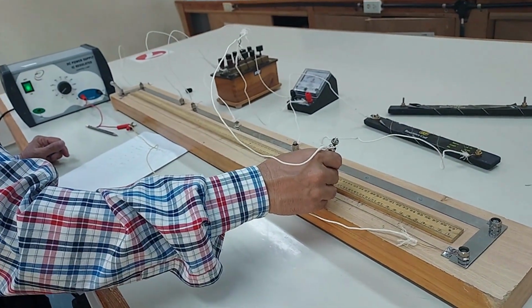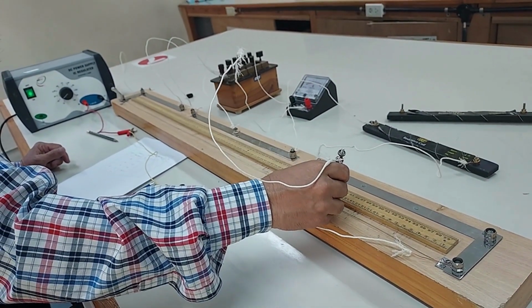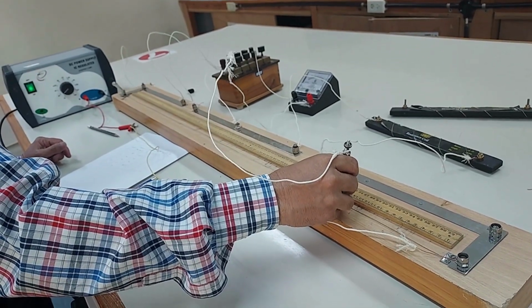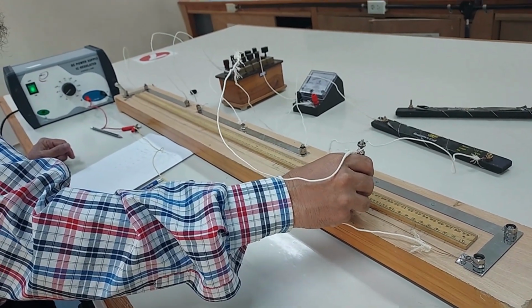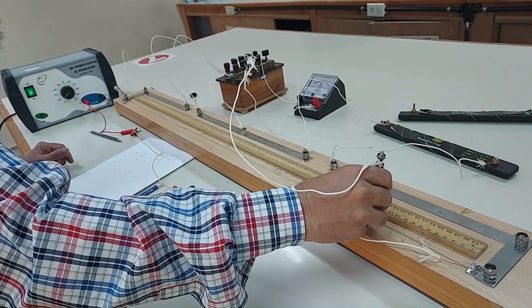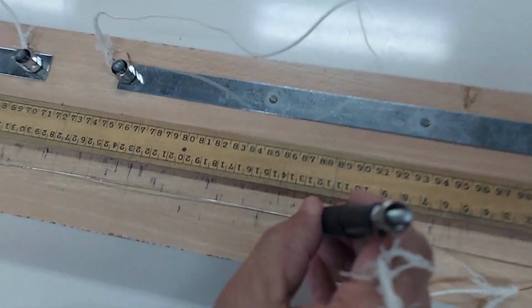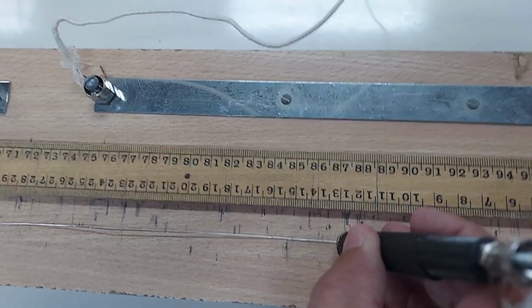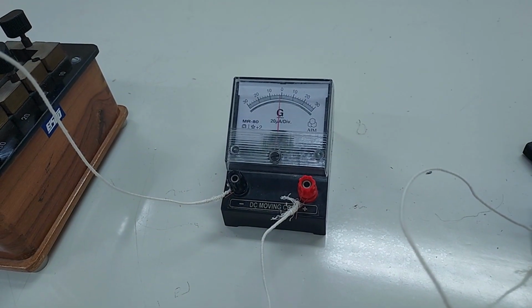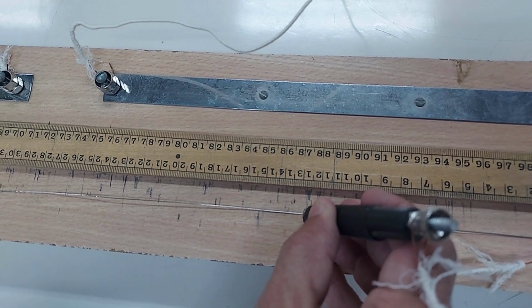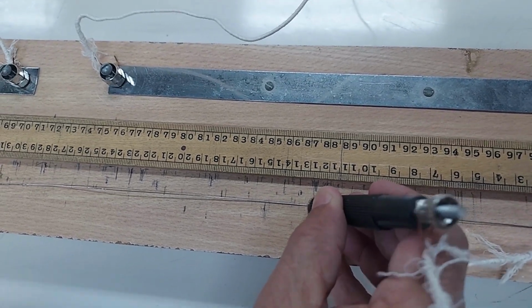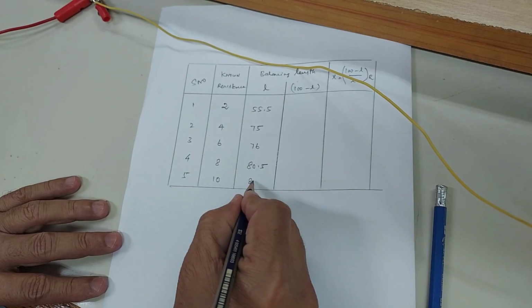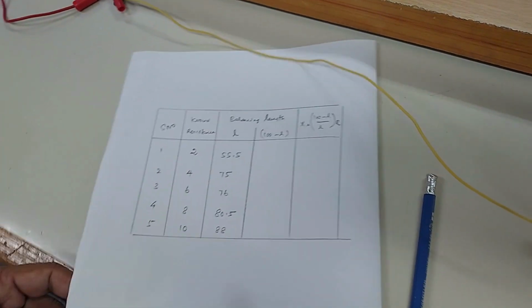Now you have to find out the null deflection. Yes, now are you able to see? The galvanometer shows zero deflection. What is the value now? It comes 88. That's all, children. So 88. Now we have to do the calculation.